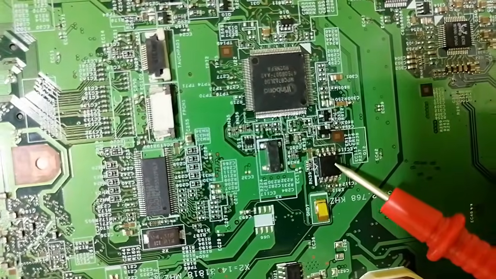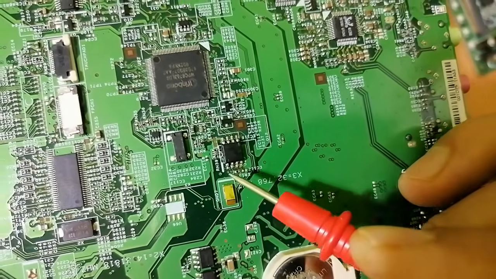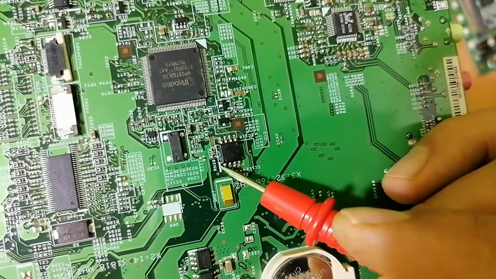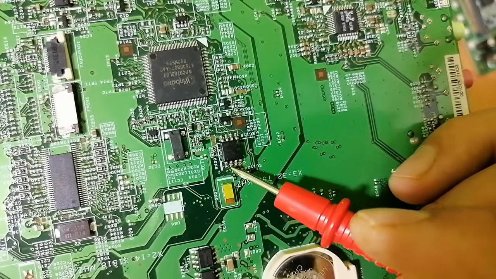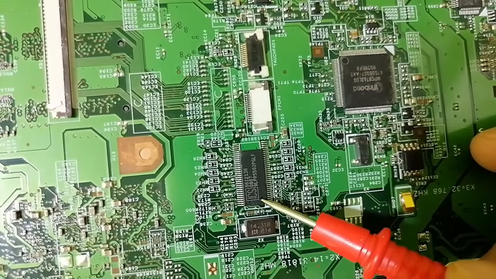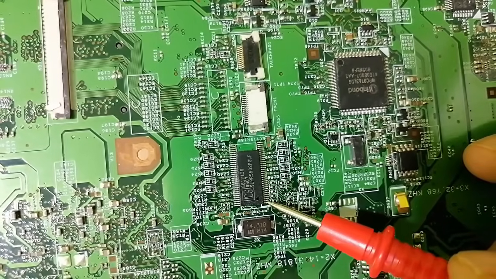For this IC, which is basically the BIOS, we have a hole over here and this mark, which means this is pin number 1, 2, 3, etc. The same for this IC: we have this hole here and also this mark here, which means this is pin number 1.